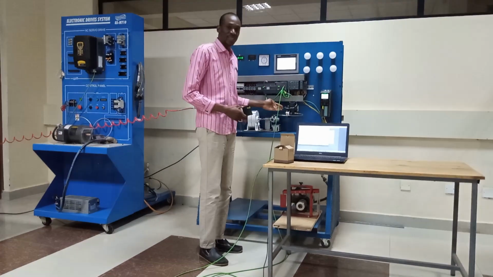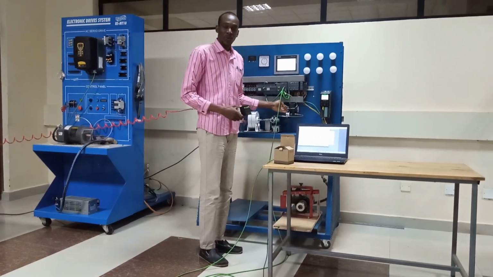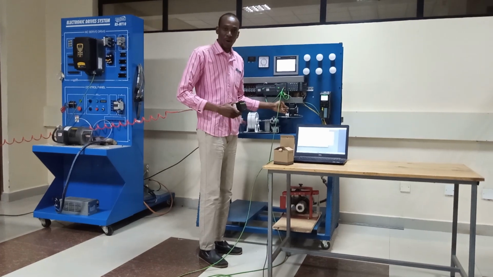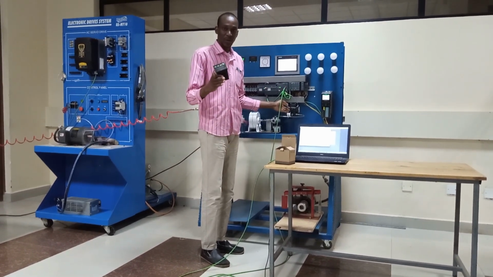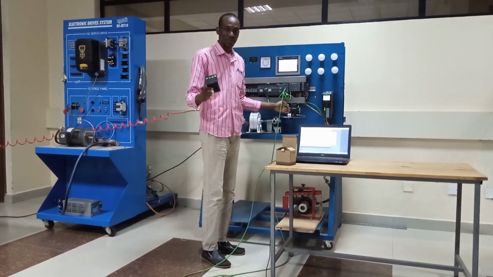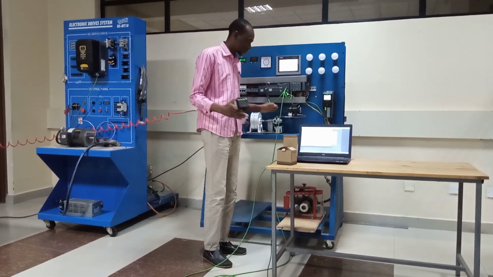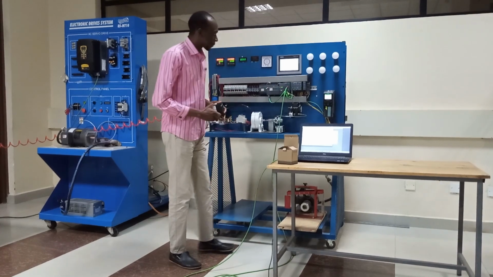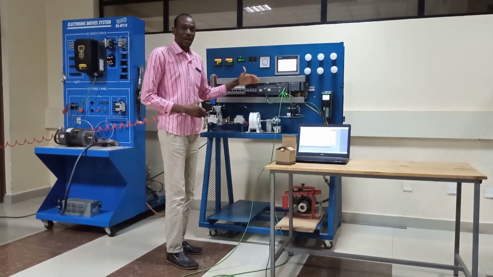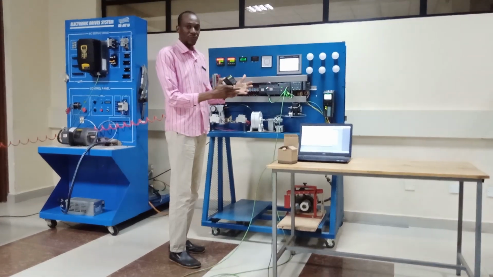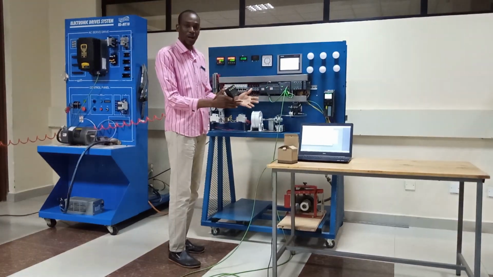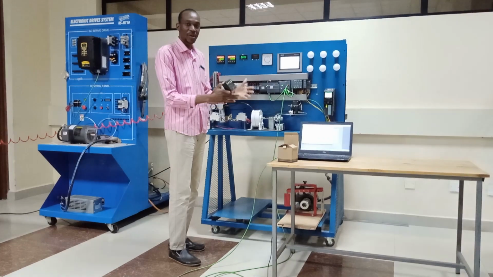Then you can set your IP converter output pressure according to the desired pressure corresponding to your analog signal. So after doing that, we can go for the PLC programming and the SCADA software programming.